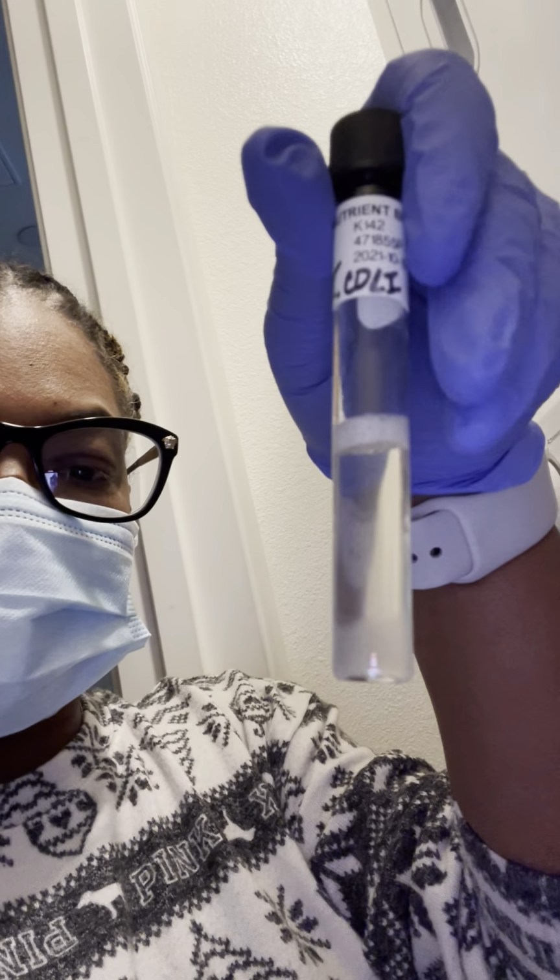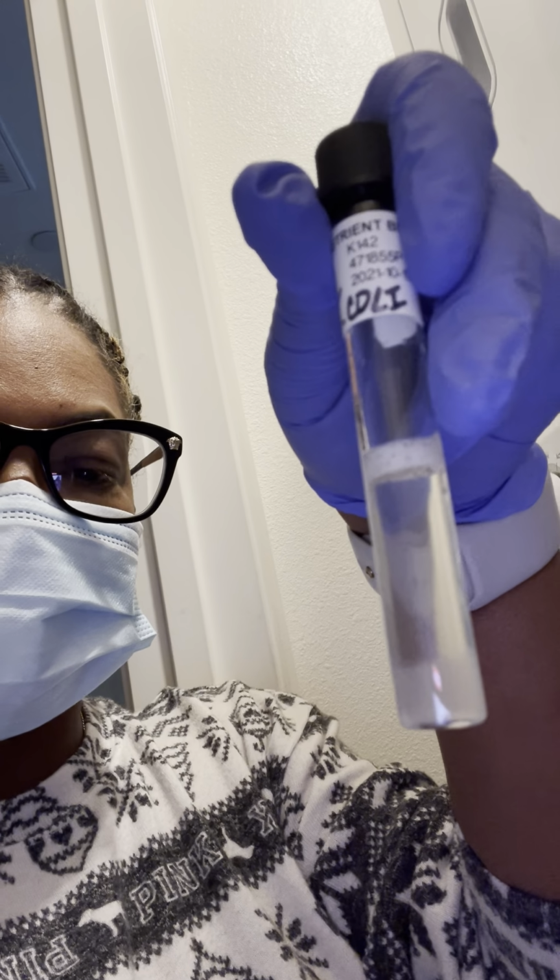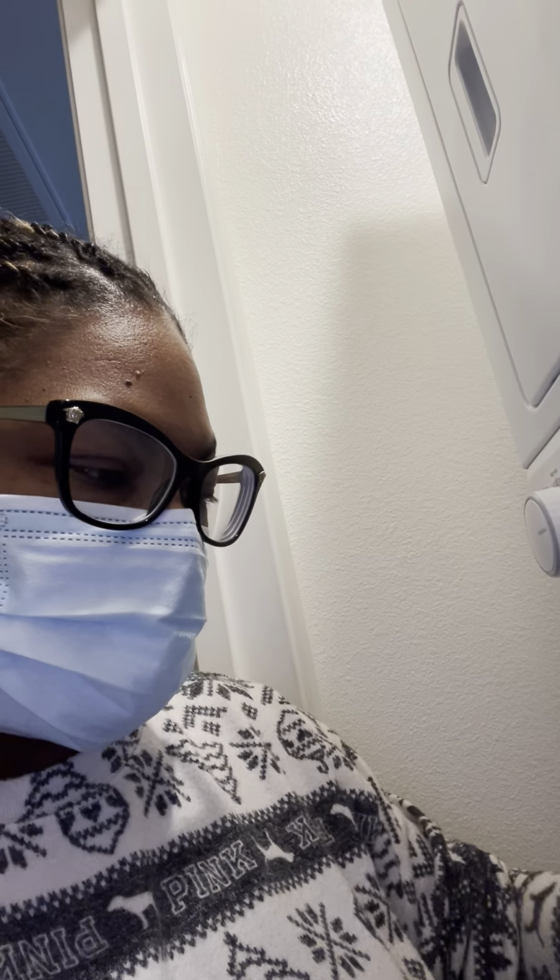I did shake it, that's why it has the little bubbles, because I wanted to get a good look at it. I explained in my first video that I had a clump of the E. coli, and also in the staph epidermis I noticed there was a bubble in both of them.